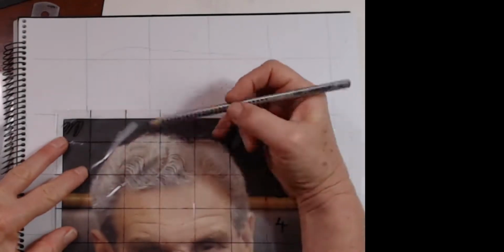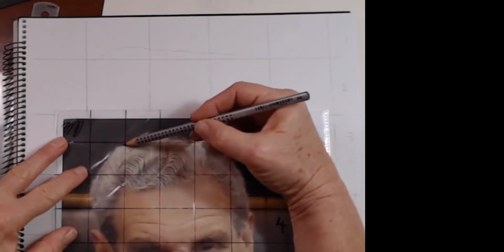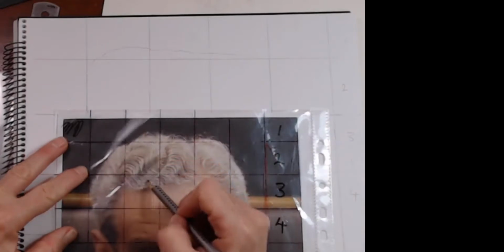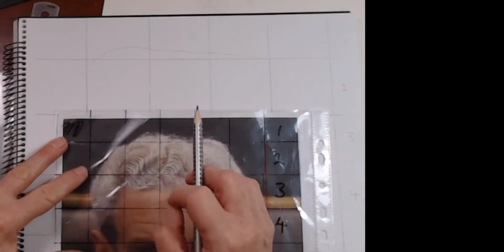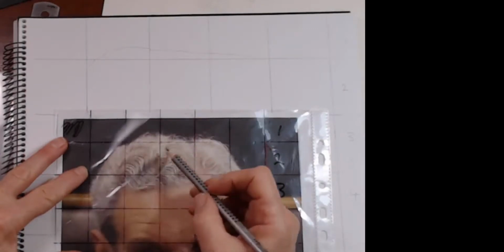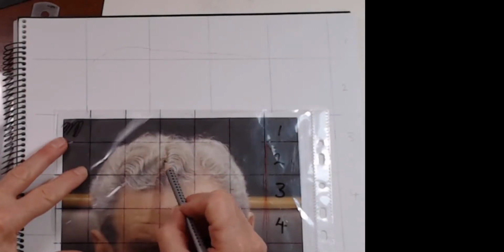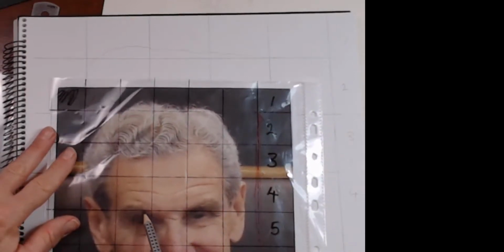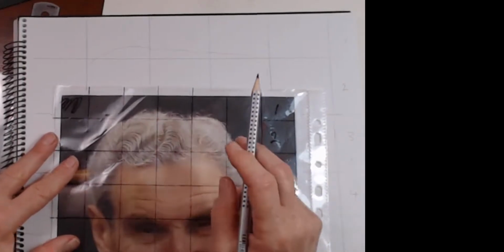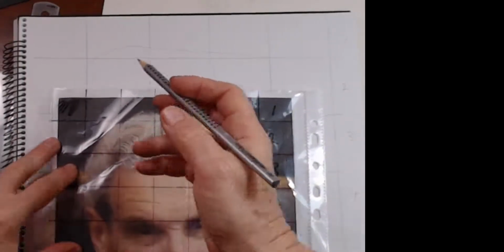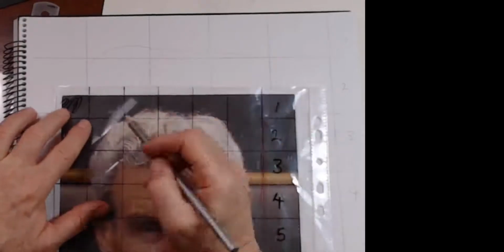So I am looking at where these lines are relative to these squares. And when you do this process, we are not trying to get every single detail. We're not trying to minutely get every single hair down or every single wrinkle or anything like that. We are getting the main proportions down to help you. That's all. So don't overly worry about it.